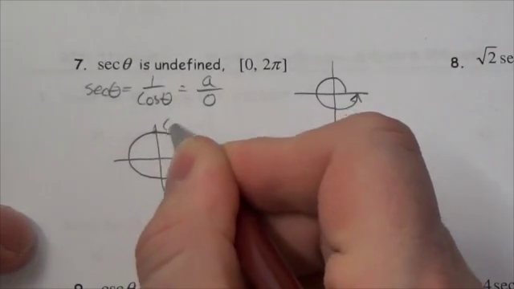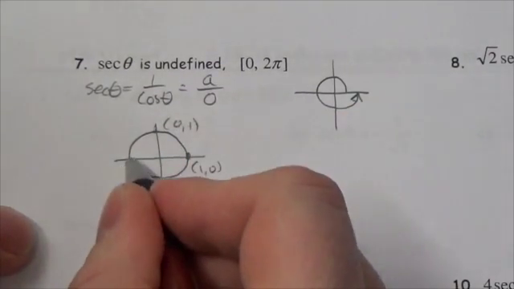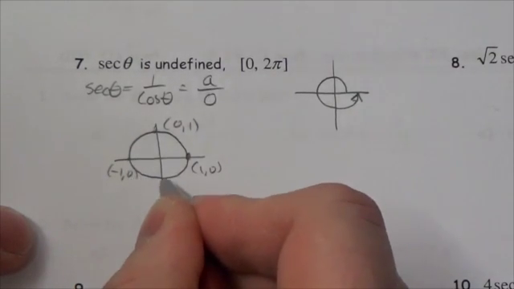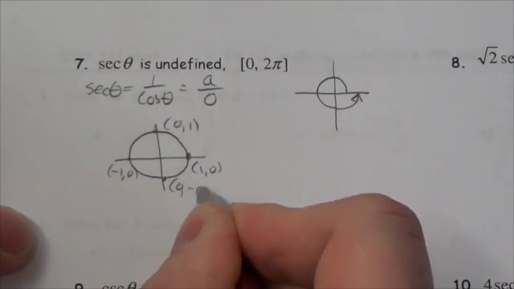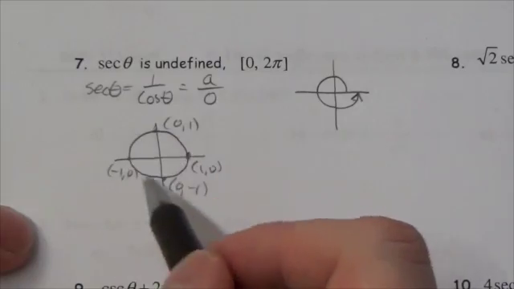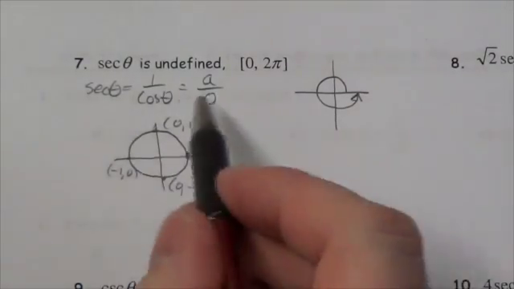1, 0, 0, 1, -1, 0, 0, -1. So along the unit circle here, where does cosine go to 0?